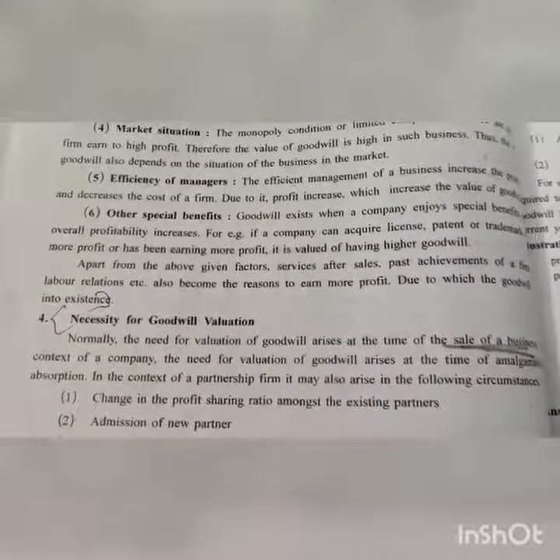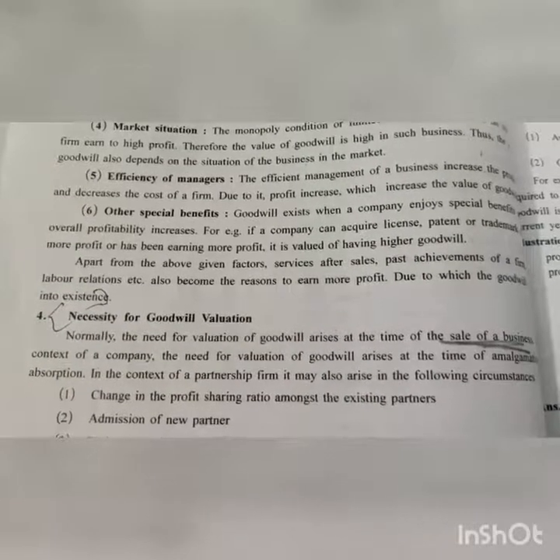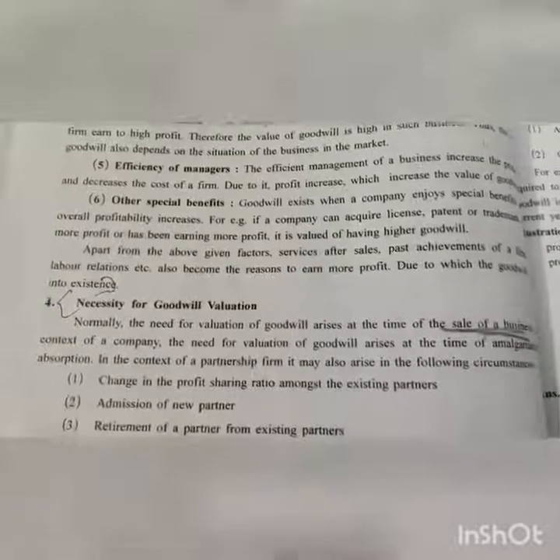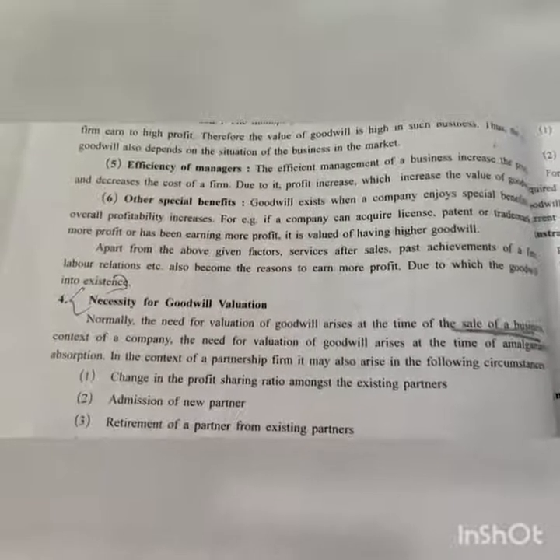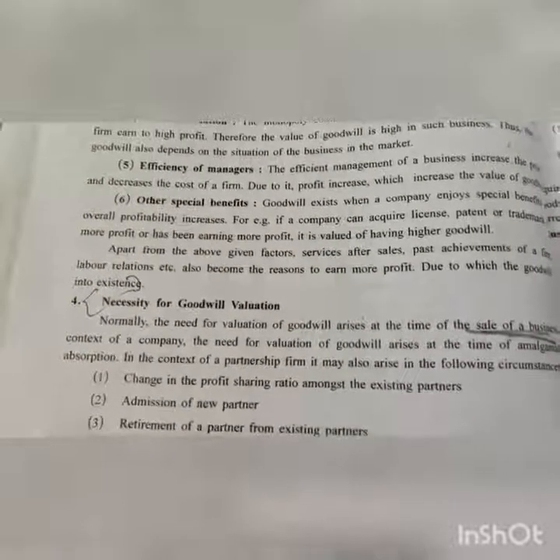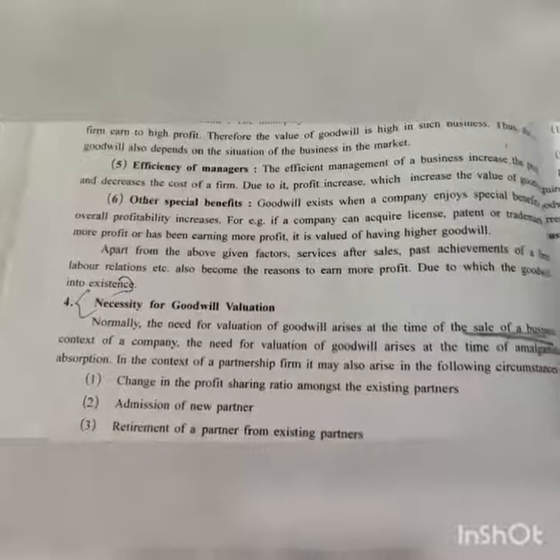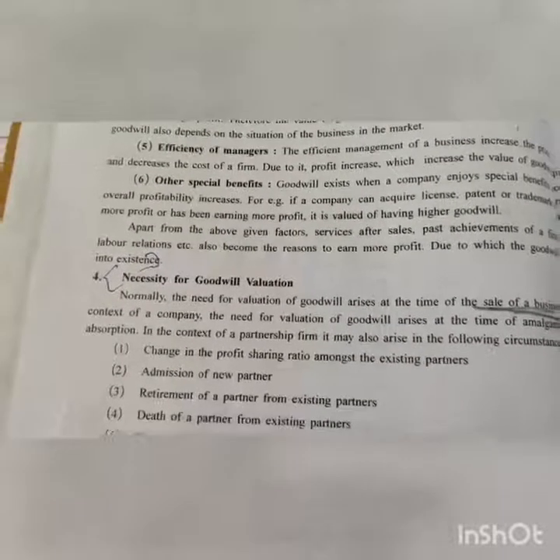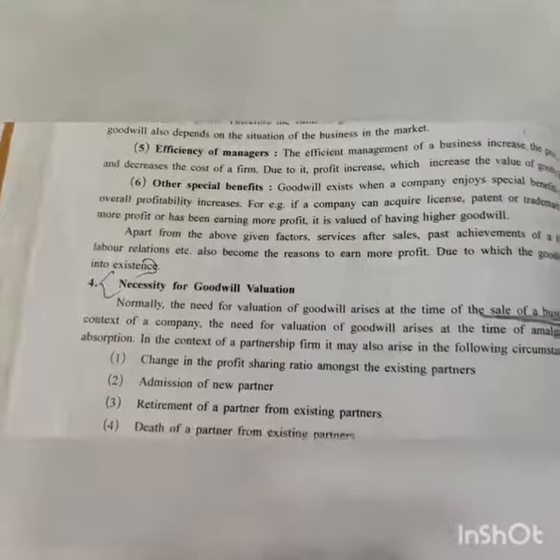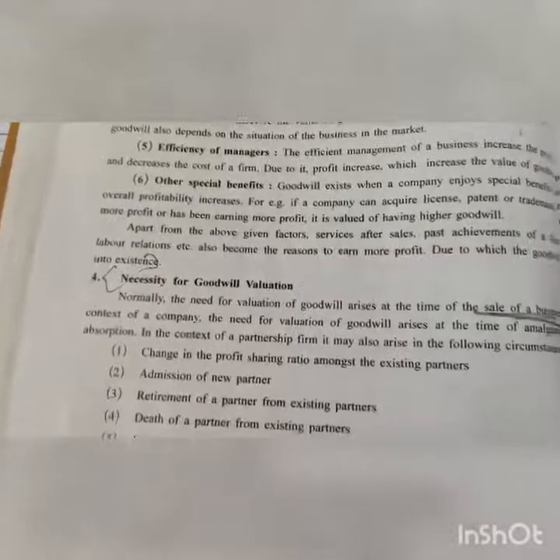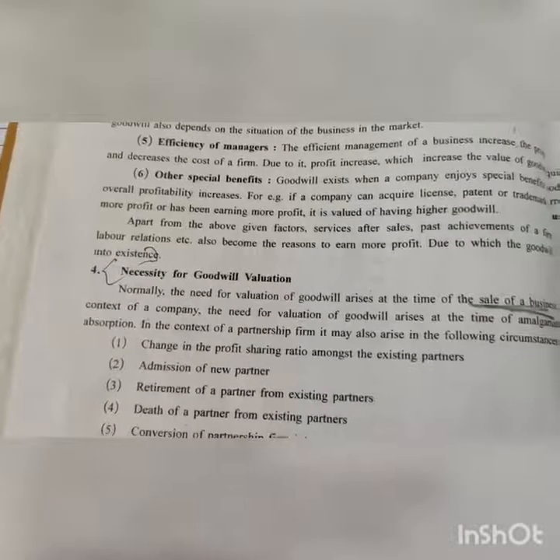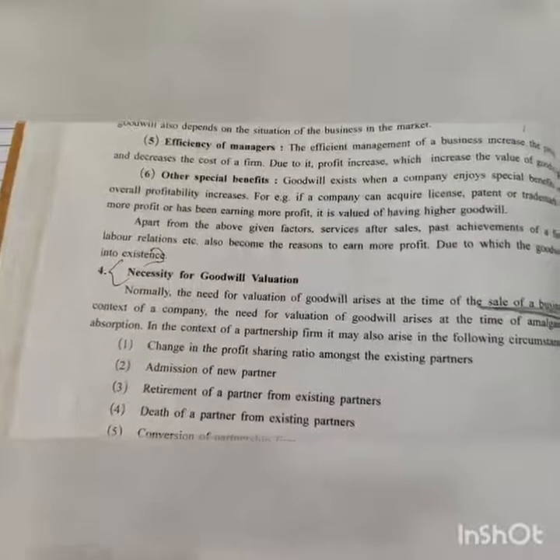Now for example, I'll take a cyber cafe. If a cyber cafe does not have a license, normally not many customers will go to that place, because they always fear that this particular cyber cafe is not licensed and there can be some risk. But if a place has a license, the number of customers will be more here.